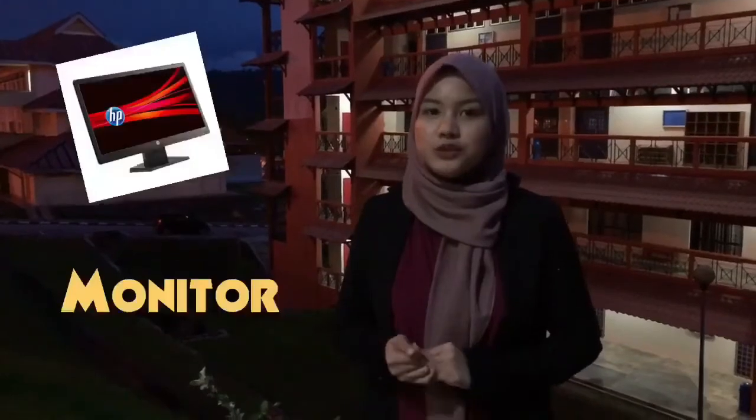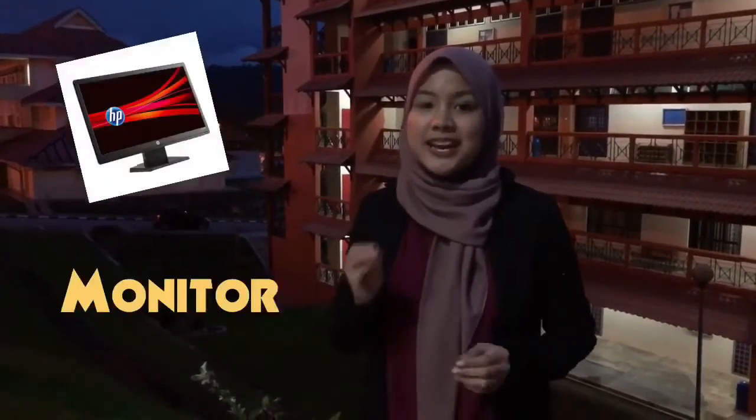First, for the monitor we choose the HP 20KD 90-inch widescreen LED monitor with 1440 by 900 resolution. This monitor will be suitable for Lisa to do her assignments and her gaming because it has very high quality. Lisa also can get this monitor at a low price of RM295 Malaysia.